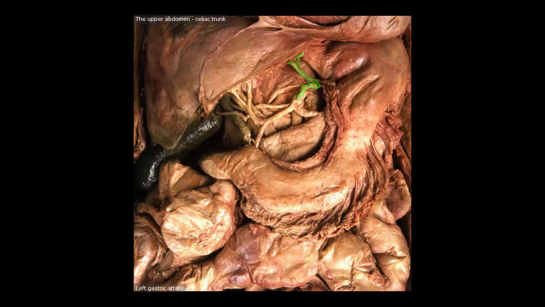Here's our left gastric artery coming off of the celiac trunk directly. Here's the left renal vein. We know that the left renal vein will pass inferior to the superior mesenteric artery right here. The right gastric artery actually is a really small little branch that's illustrated here now. Here's the right gastroepiploic artery. Here's the beginning of the duodenum.